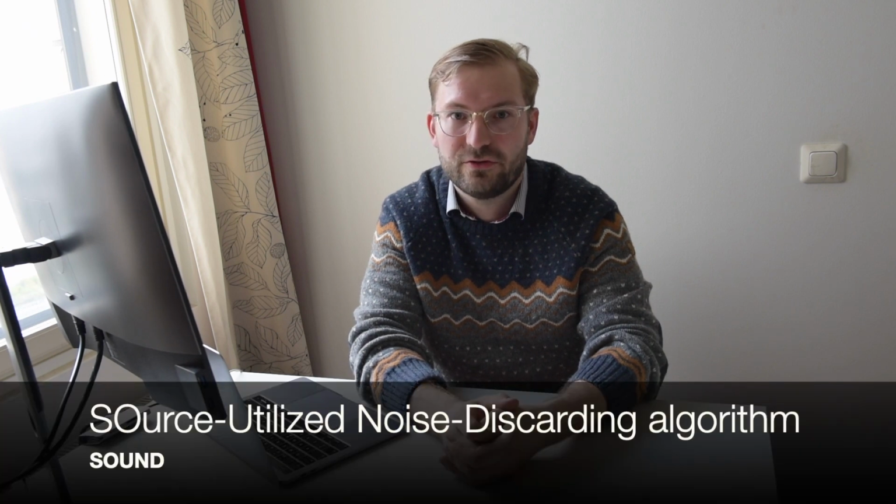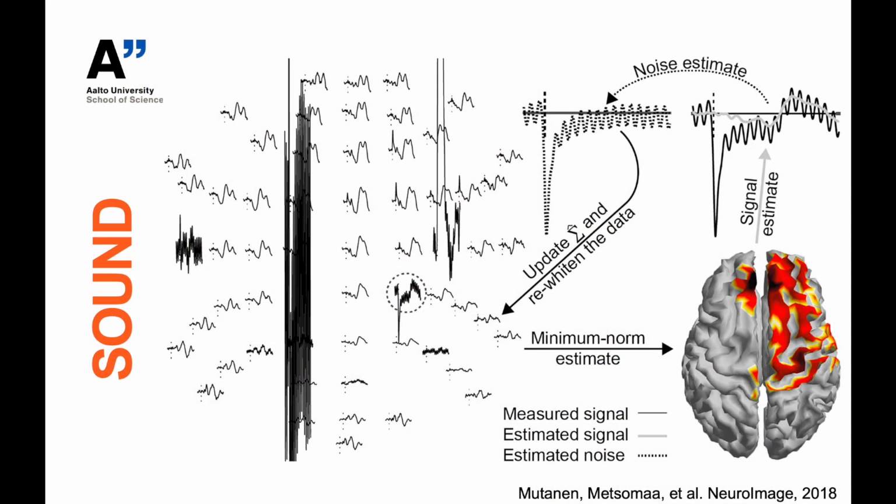The second method that we are going to go through today is called the source-utilized noise discarding algorithm, that we abbreviate SOUND. The SOUND is based on very similar ideas as the SSP-SIR and the similar theoretical concepts that I very quickly went through in the beginning of this presentation. The overall idea of SOUND is presented on this slide.